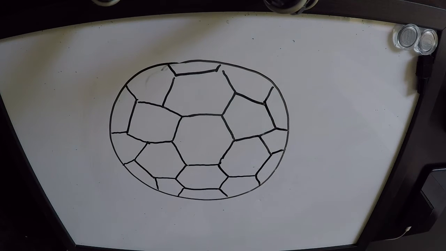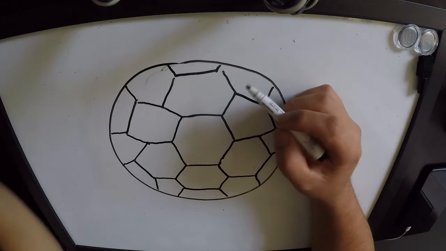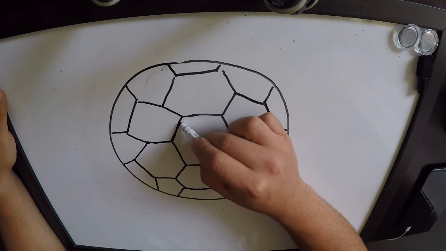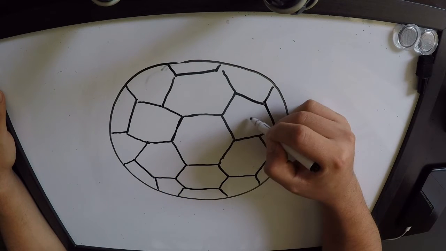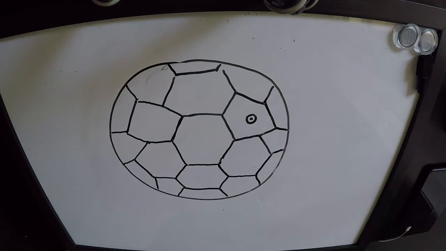All right, so here's my soccer ball. There you go.